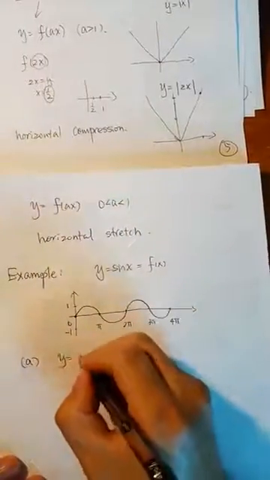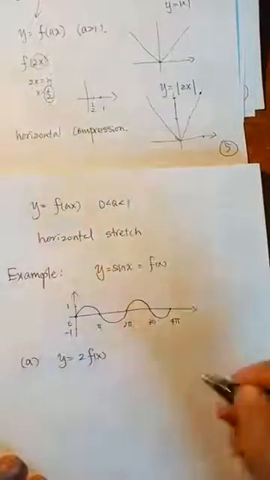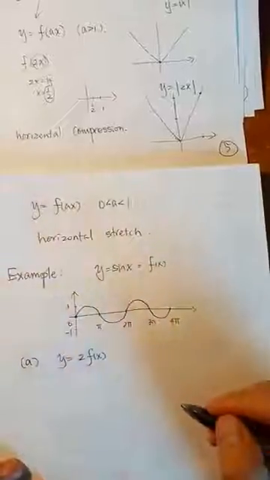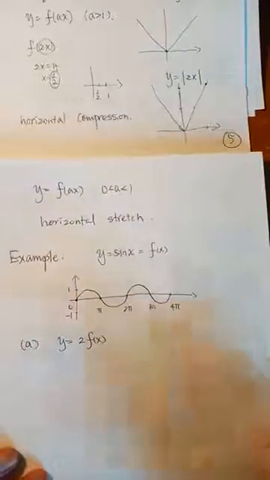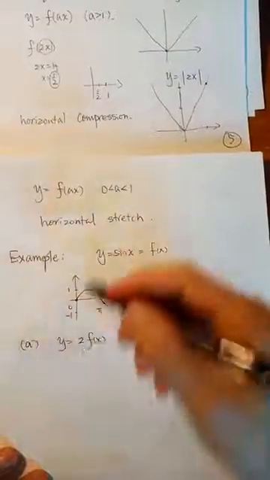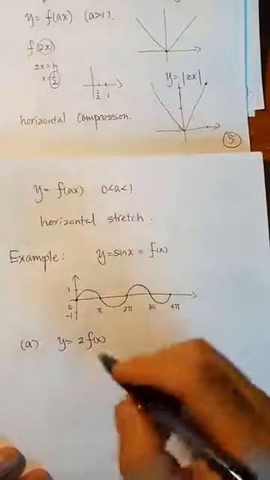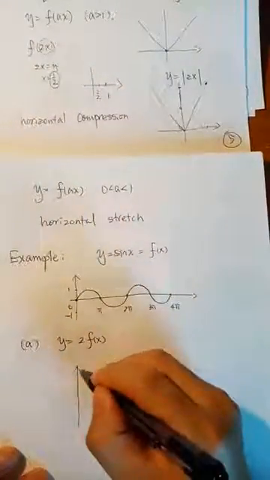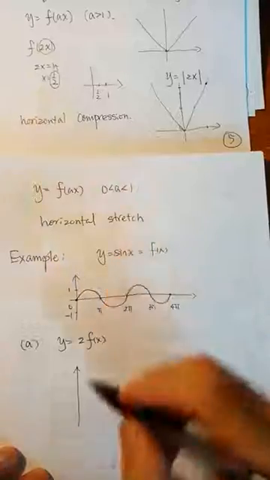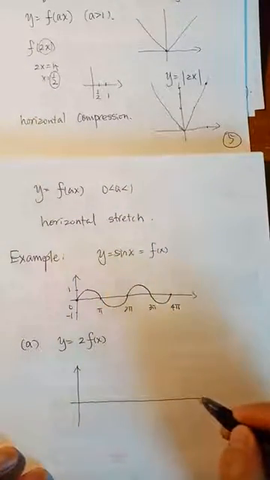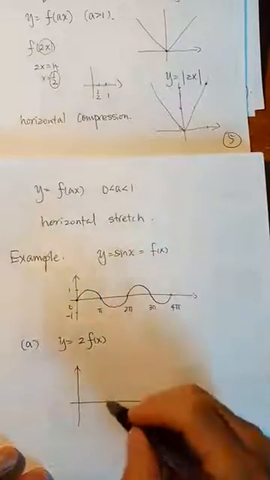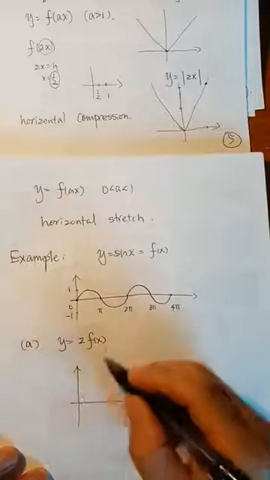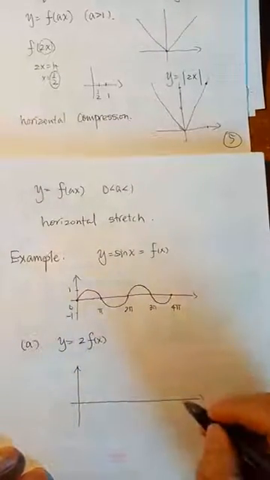Okay, so if we talk about y equal to 2f(x), this is greater than 1. You have a vertical stretch. So how do we get a vertical stretch? When you have 1, it becomes 2. The x part does not change. So you still have pi, 2 pi, 3 pi, and 4 pi.